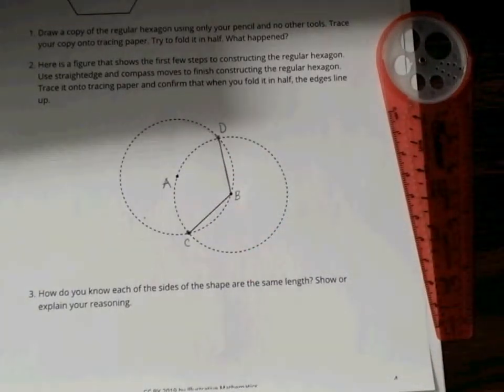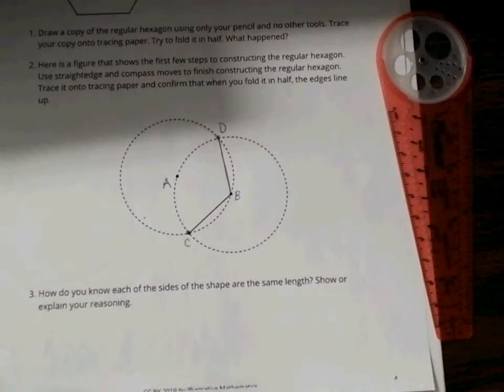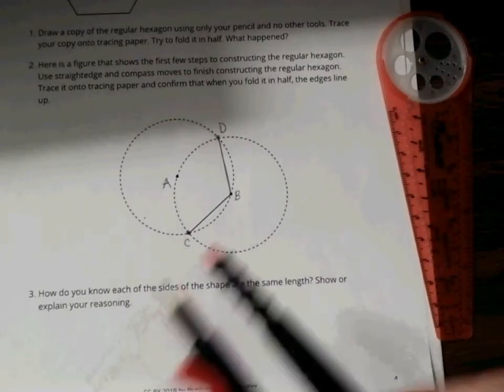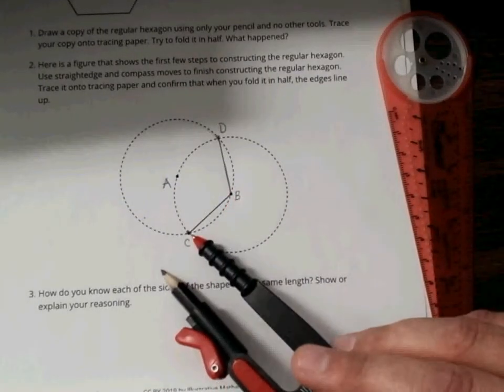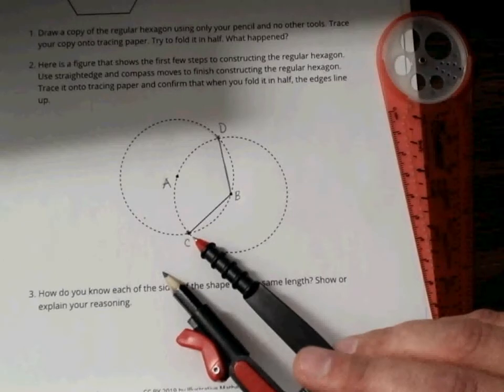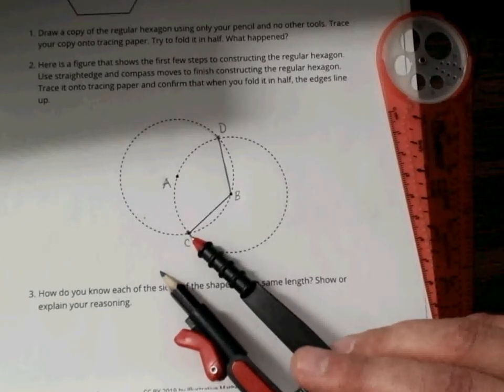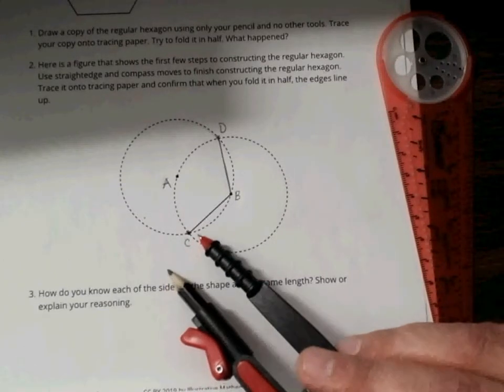So we performed basically two steps of the construction just from looking at it. We got circle A, circle B, and we got the intersection. I went to the bottom of the hexagon. Down here? From C to the left. Here? Yes. So what did you do? Go to the left. But what does go to the left mean? What did you do to the left?